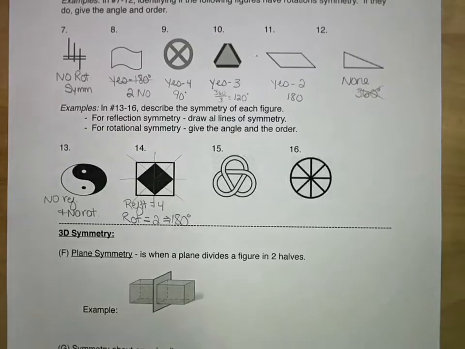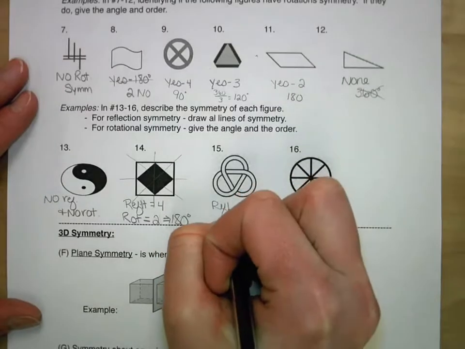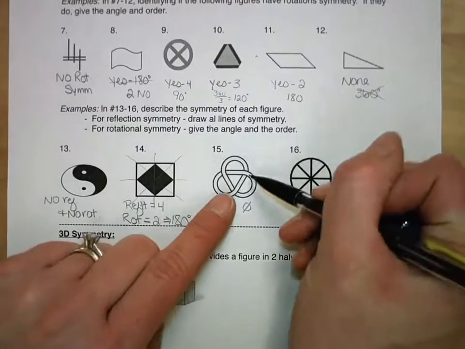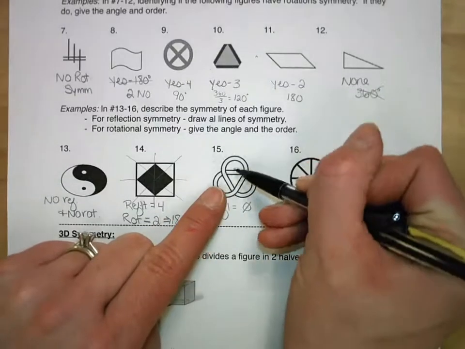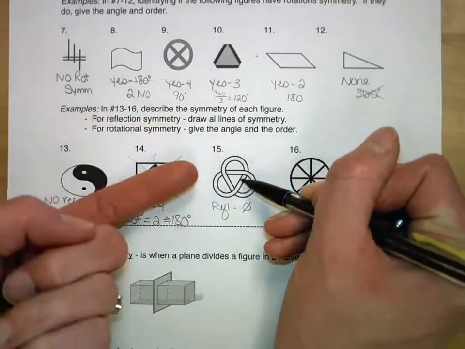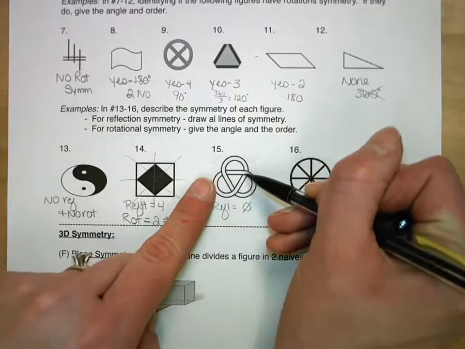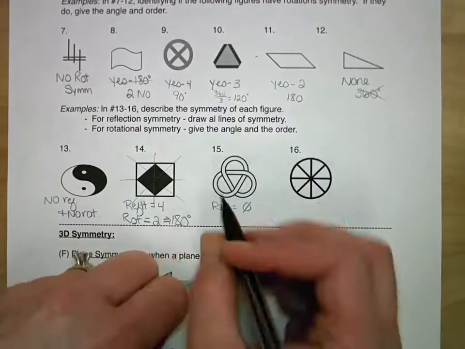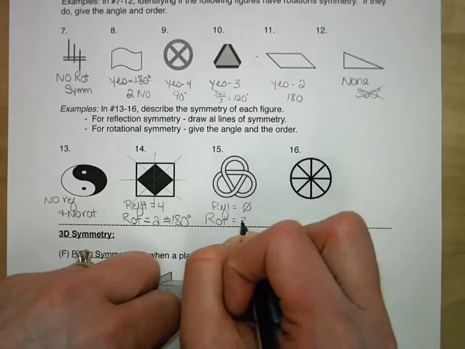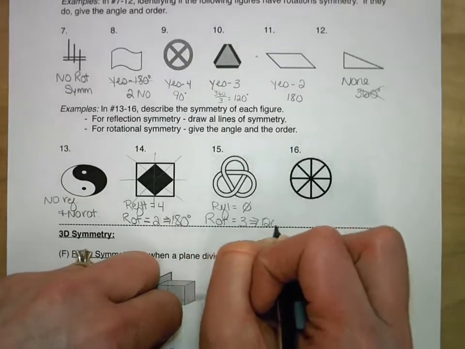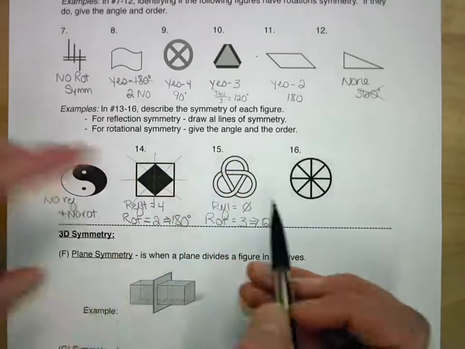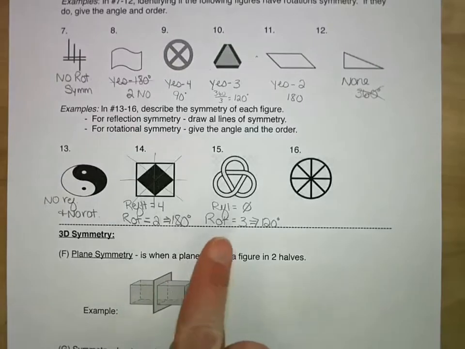All right, on 15, for reflection, reflection is 0. And the reason is these kind of things right here. If you draw it down, that's not going to match up. Or the only real way would be a vertical one, but it's like these pieces don't match. Now how about rotation? Rotation's going to work. Rotation is 3, which makes it 120. Because when you turn this, it stays. So the turning would work, but not the reflection.